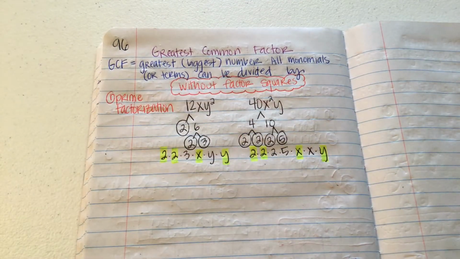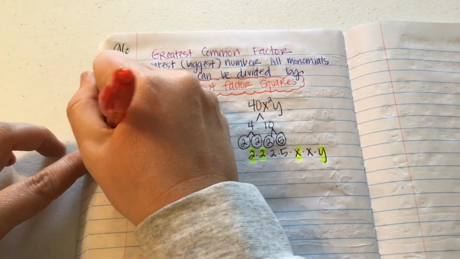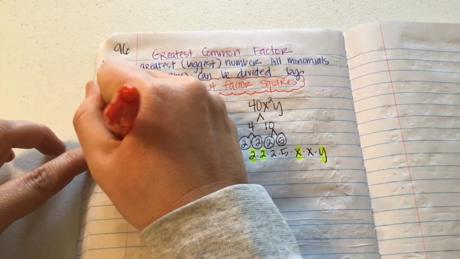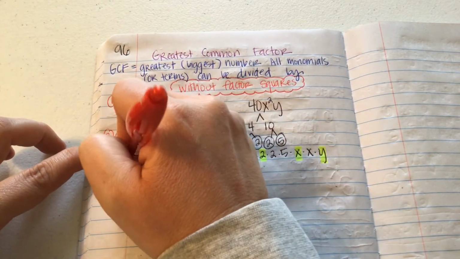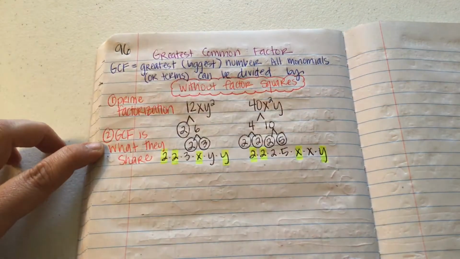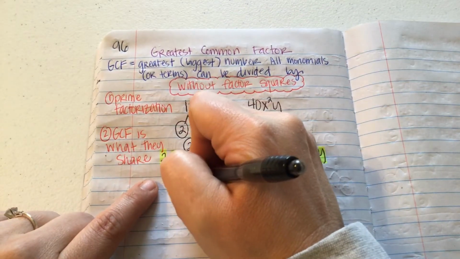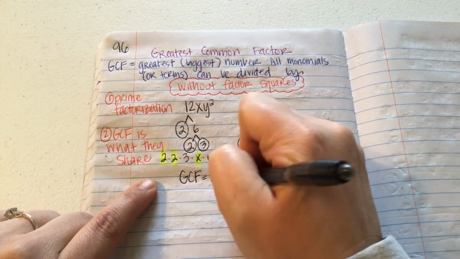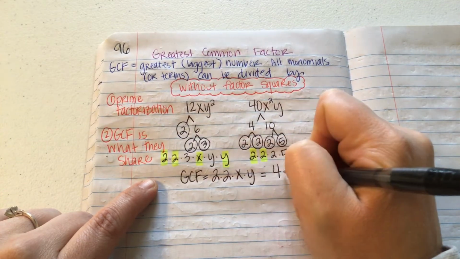So the greatest common factor, and let's go over here in our notes, the GCF is what they share. So my GCF is 2 times 2 times x times y, which is 4xy.